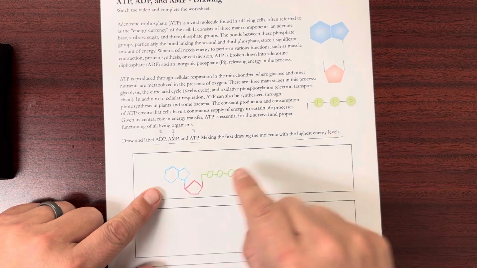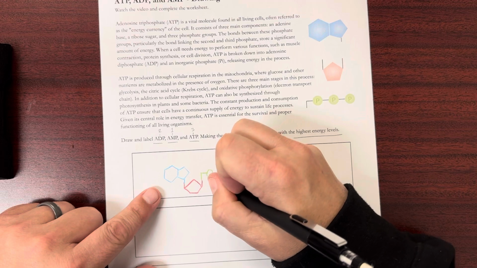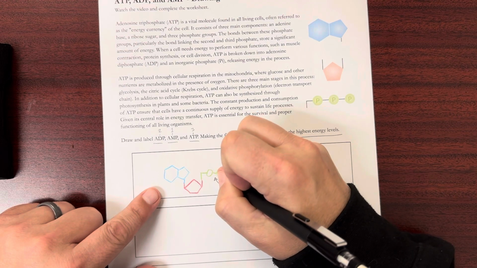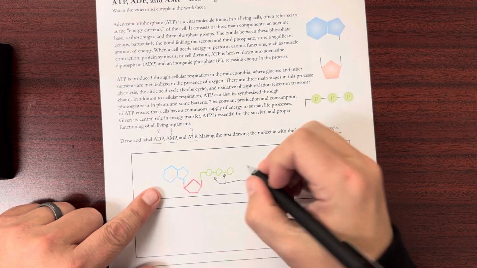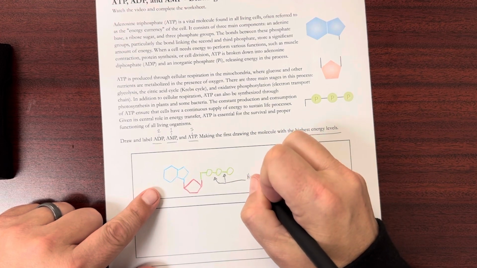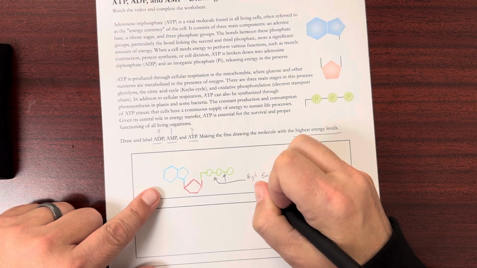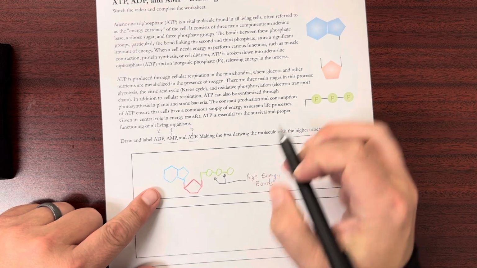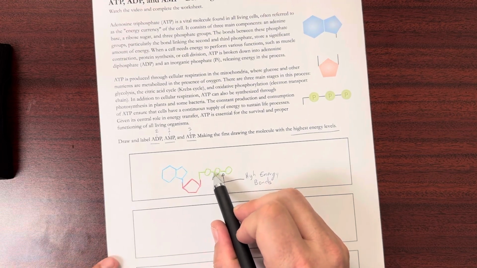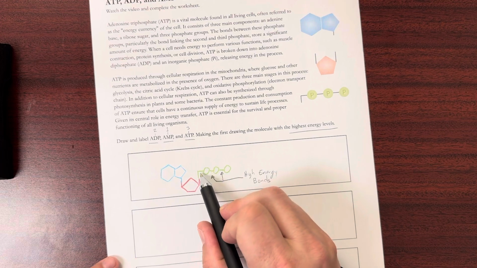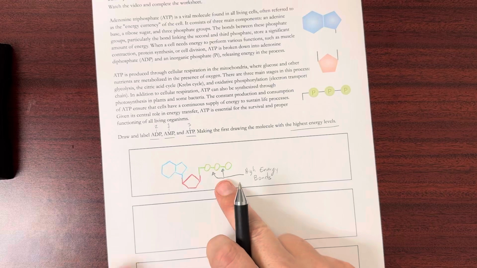The energy from the food goes into these bonds here. These are your high energy bonds. So go ahead and label these high energy bonds. And it's really just these first two. The first one has the most energy here. The second one has some energy. And then the third one doesn't have much at all. So it's really this one that we're most interested in.